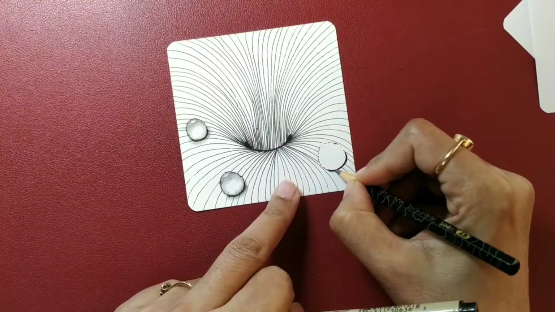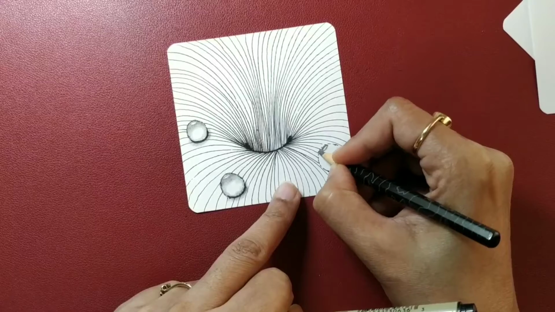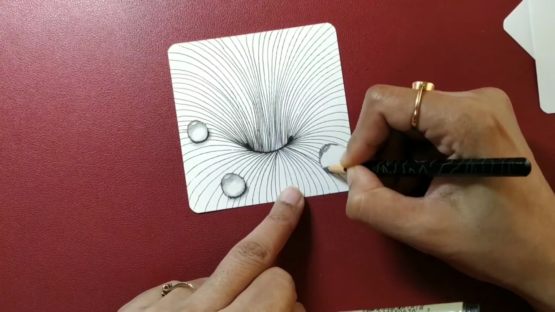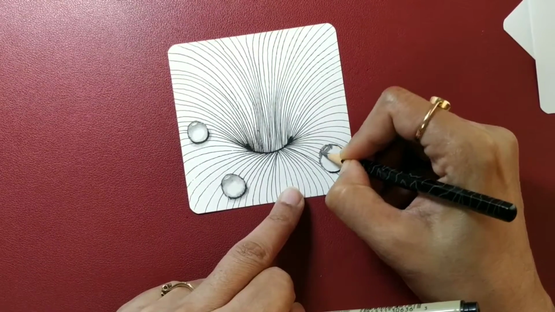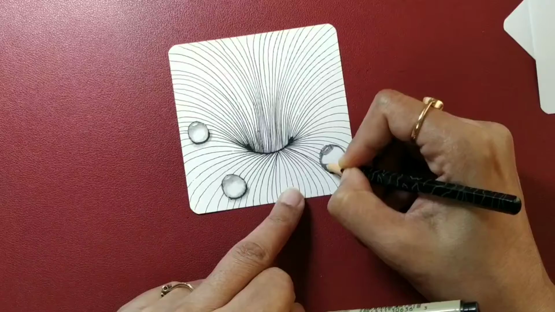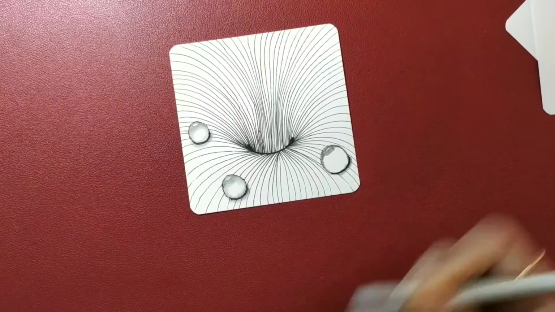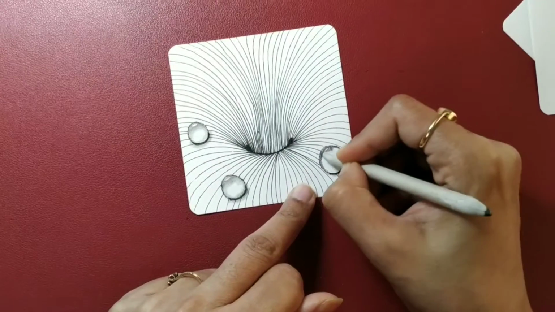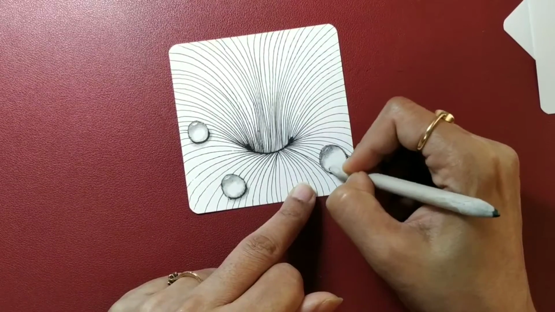Add some shadow here and then some here. Yeah, simple, nothing complicated. I'm drawing in front of you, so no complications involved, simple exercise, just giving the impression of the droplet on the surface of my Scena.